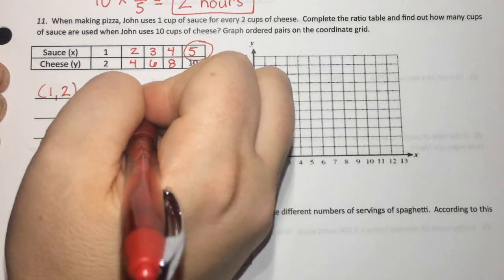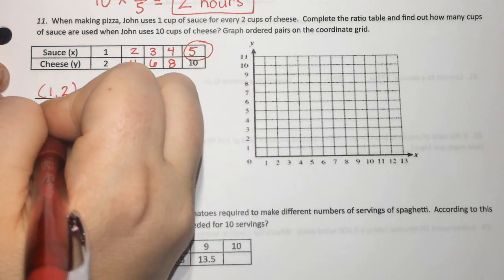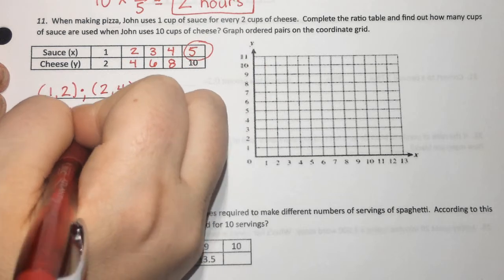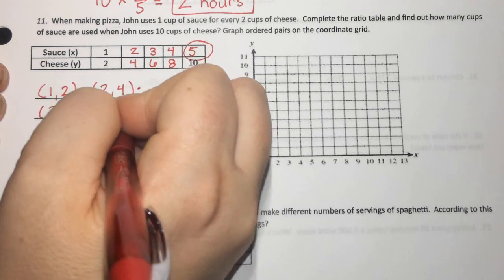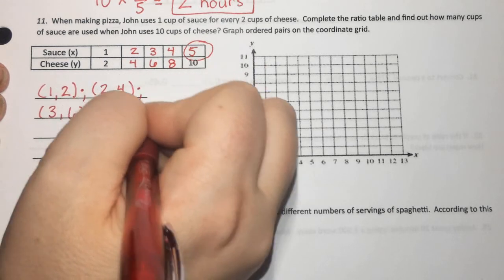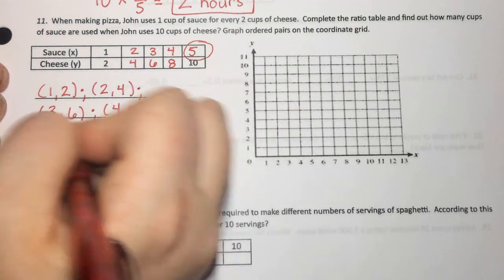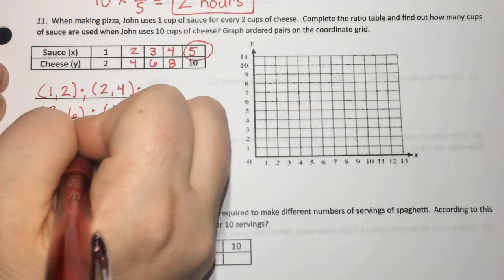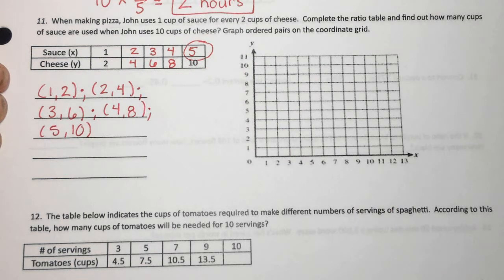And then it will be 3, 6. And then 4, 8. And then 5, 10. Okay? Ordered pairs, check. All right, we need to graph the ordered pairs. Before I start graphing them, what do I need? Labels. We need labels.